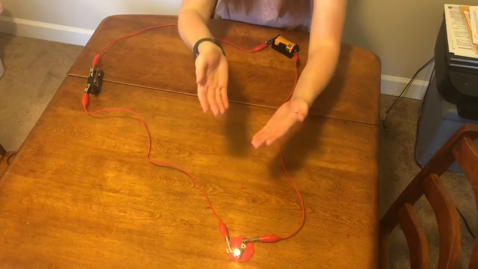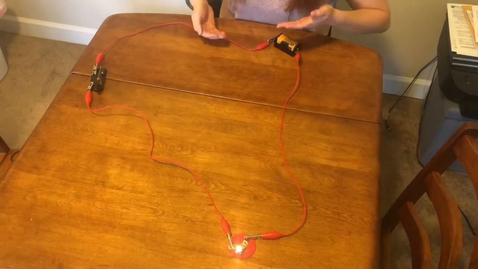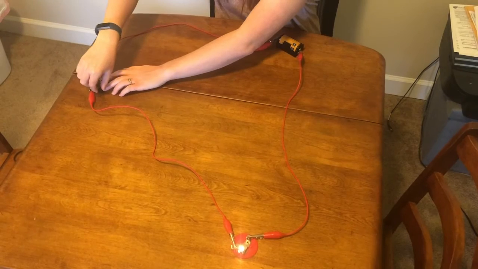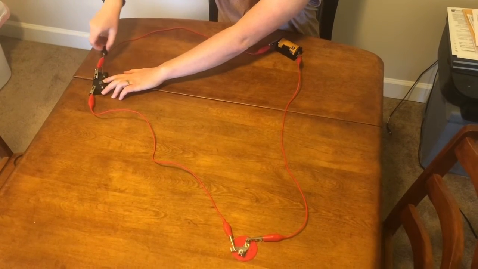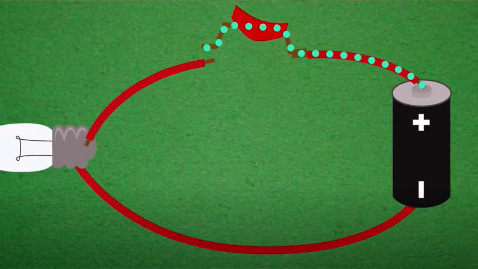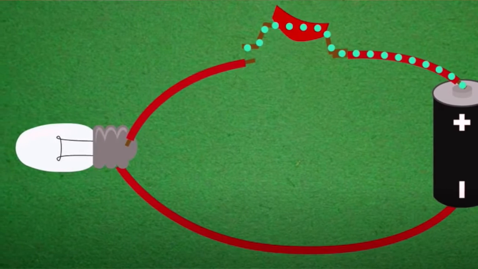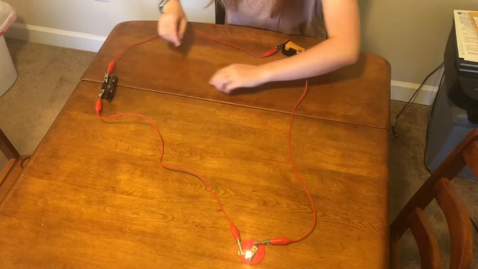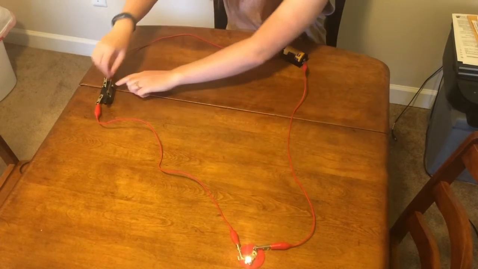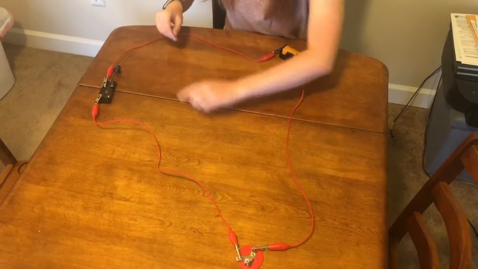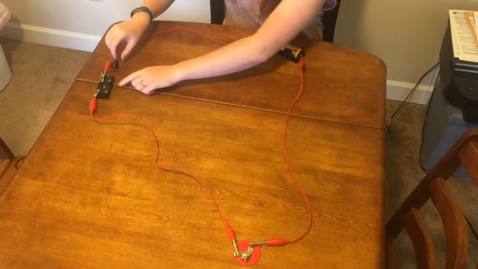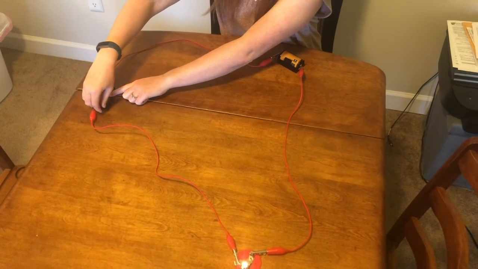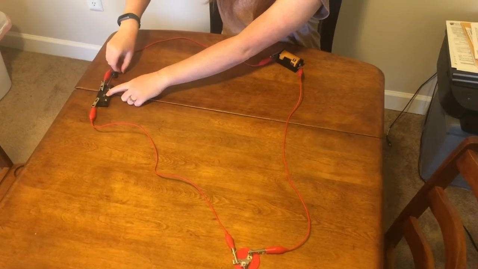Right now the light bulb is on because the circuit is closed. But if I do this with the switch, the light bulb turns off. That means that the circuit is open. Closed circuit, light bulb on. Open circuit, light bulb off. Closed, open.